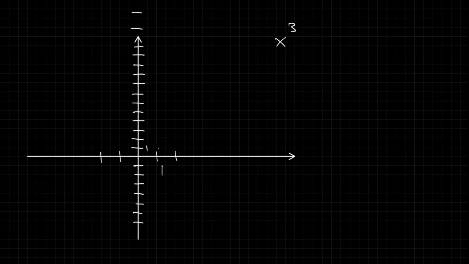So my original function, my toolkit function, x cubed, has points at (1, 1) and then (2, 8), because 2 cubed is 8. Negative 1 cubed is negative 1, and negative 2 cubed is negative 8. So here is a sketch. And of course, (0, 0) is also on the graph of x cubed. Here's a sketch of the toolkit function.